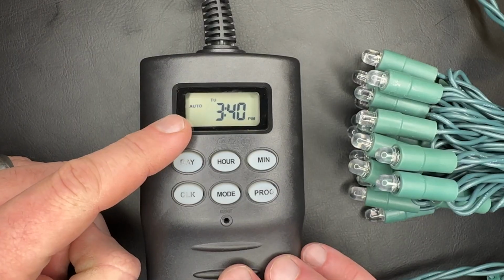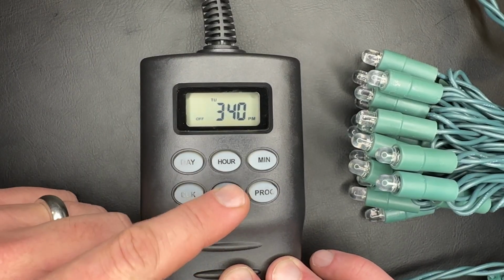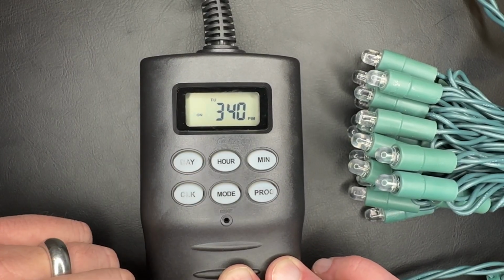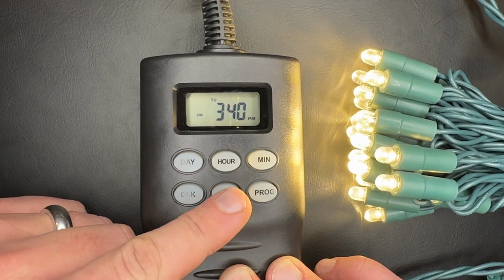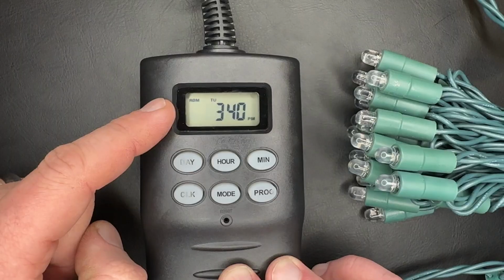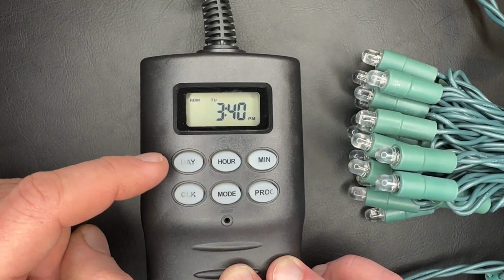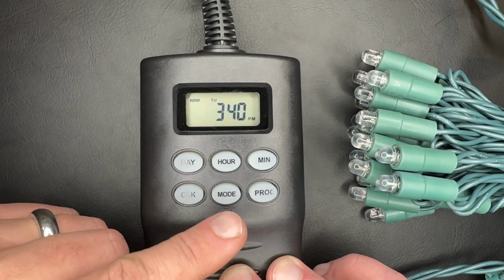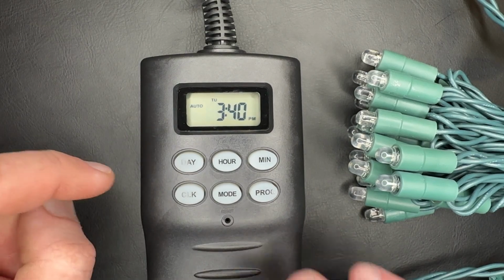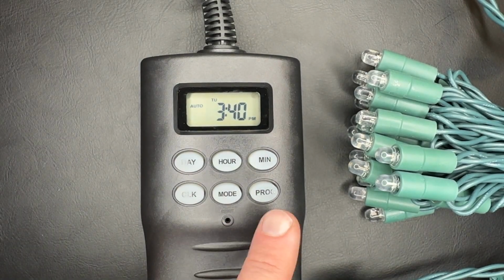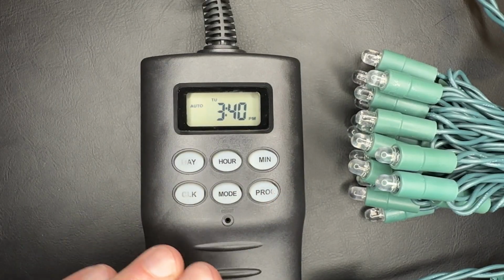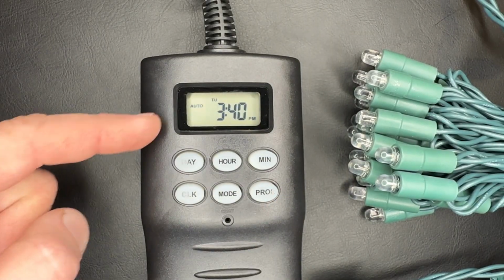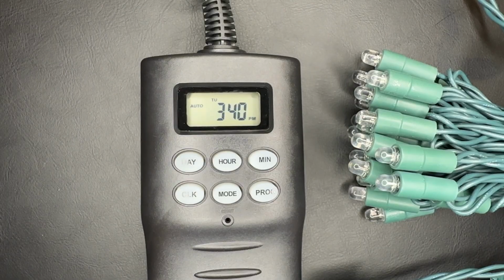And so right now we're in auto mode, so we can either turn it off or turn it on, and you'll see there's a little delay. It's for the mechanism to go. And then we have random. So if you have multiple programs in here, it'll go through all of them. And then we have auto. Now, when I went into program, I left it on program number 1 and hit clock, going back. So when I go to auto, it's going to run that program.